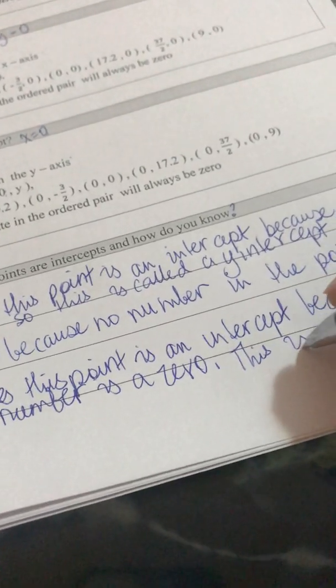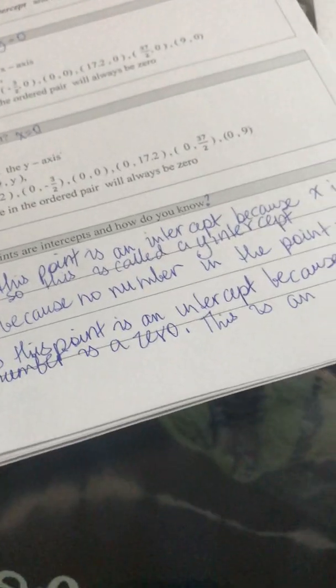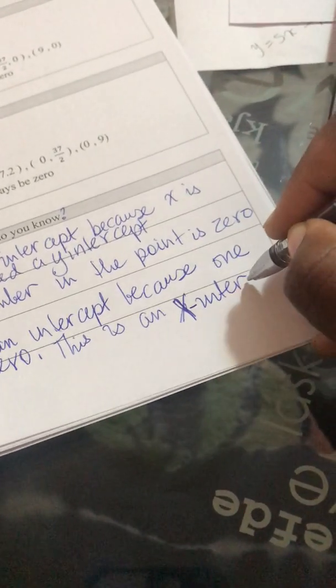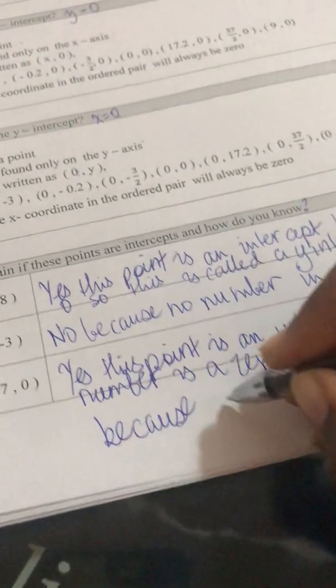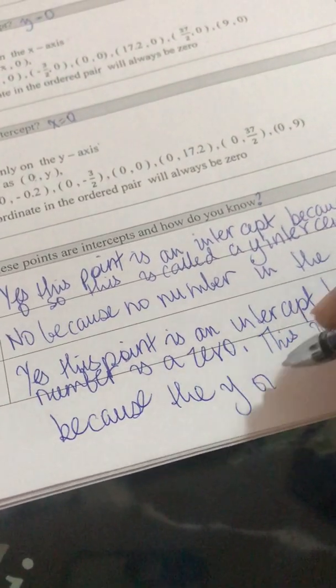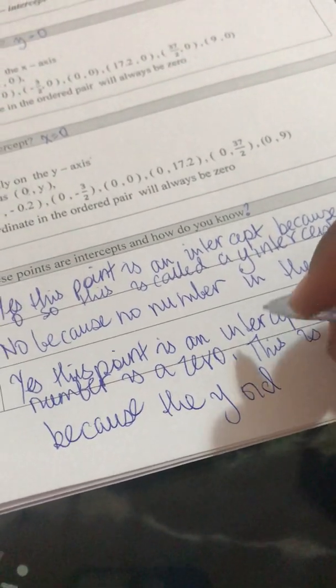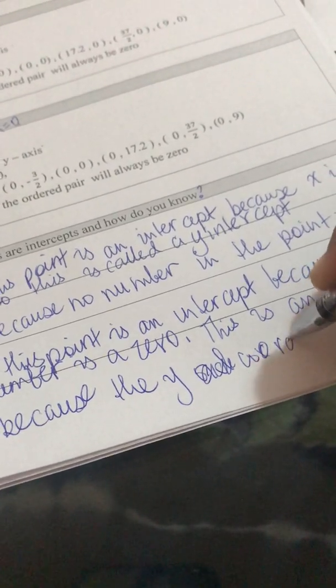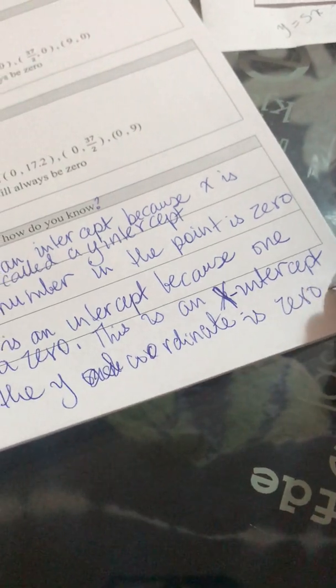This is an x-intercept. This is an x-intercept because the y coordinate is 0. So this is an x-intercept, this is a y-intercept.